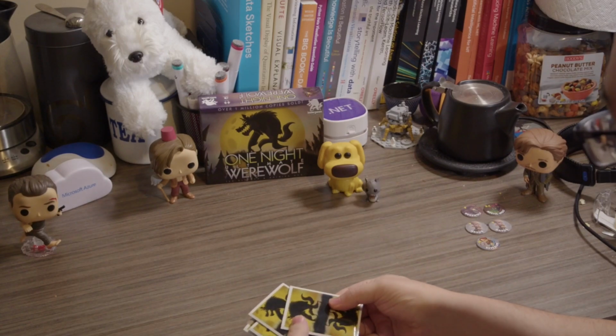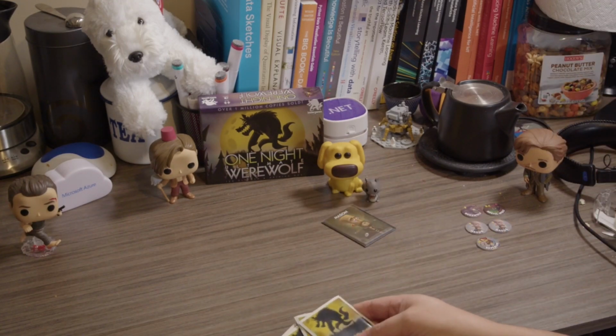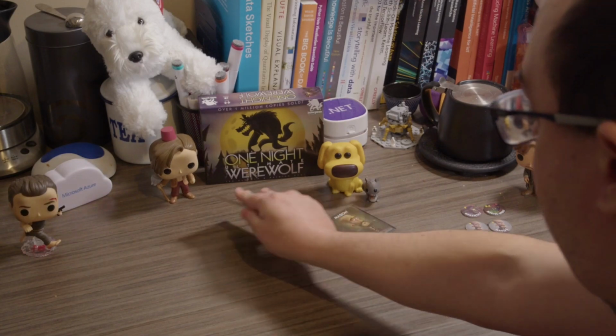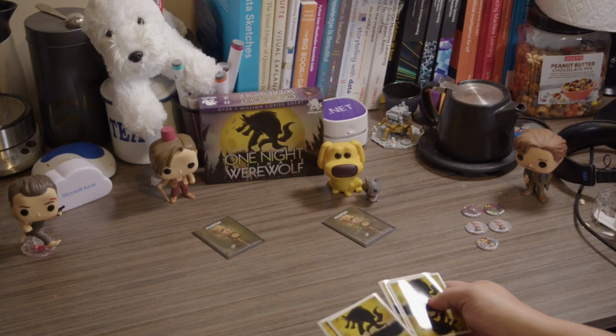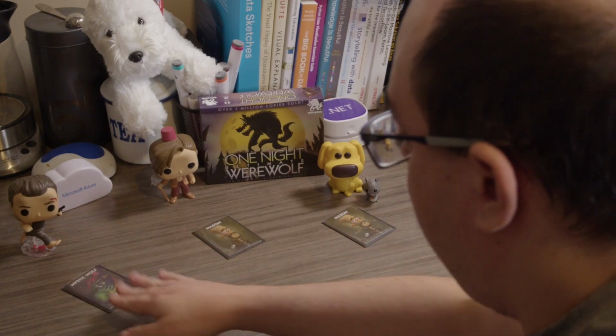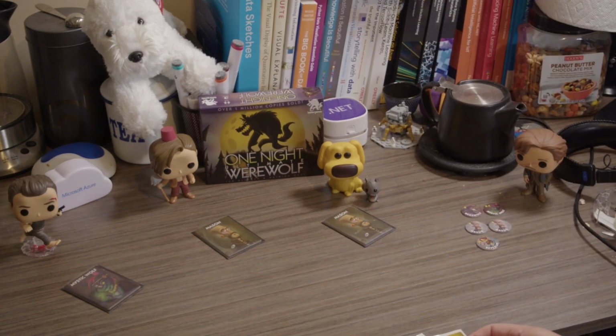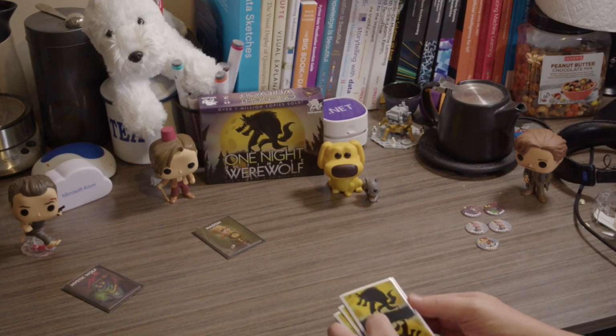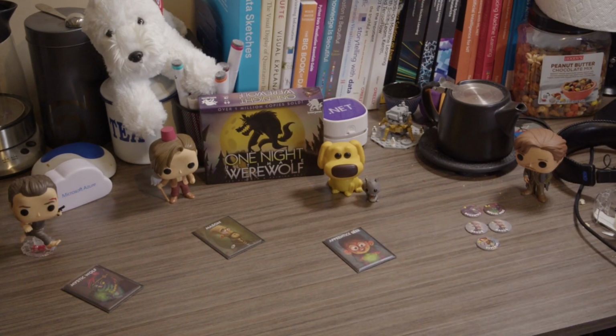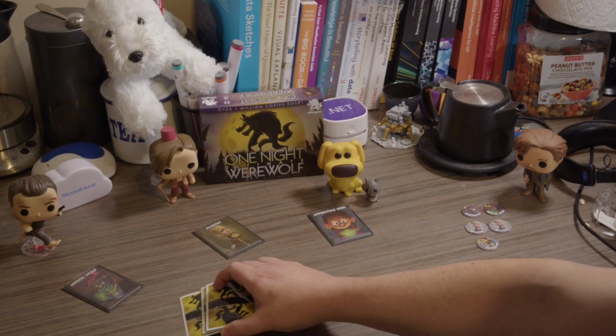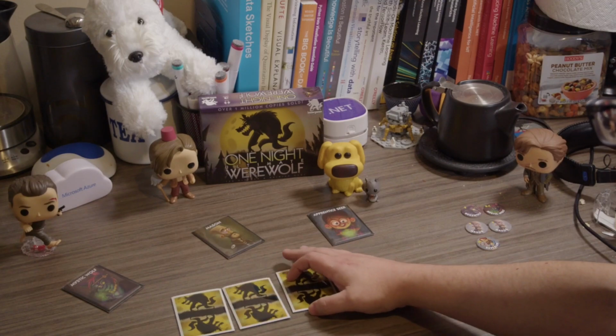But we're going to give Doug our Mason card. We're going to give the Doctor the other Mason card. And we're going to give John McClane our Mystic Wolf card. This isn't exactly good for teaching purposes, so I'm going to instead give the Apprentice Seer to Doug. Okay? And the remaining 3 cards are going to go face down in the middle.